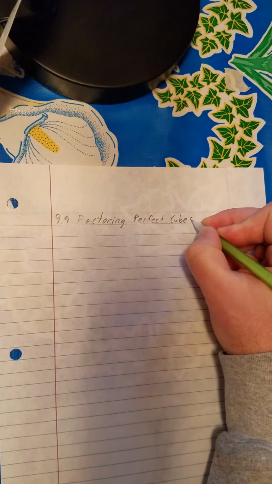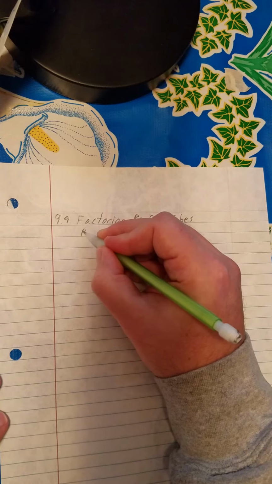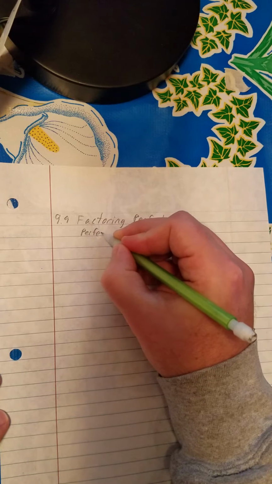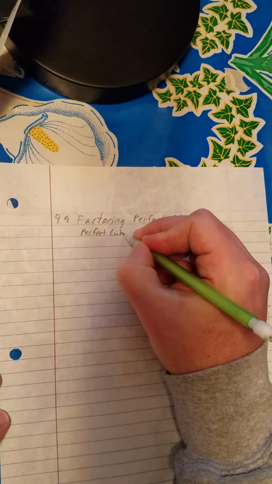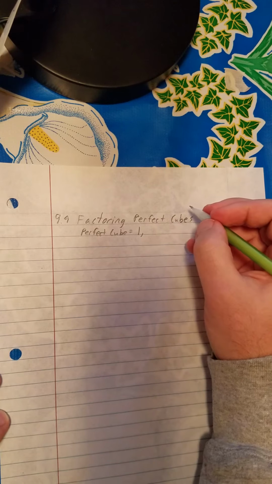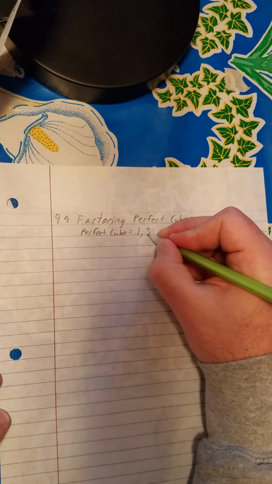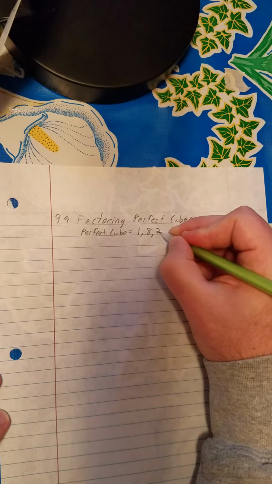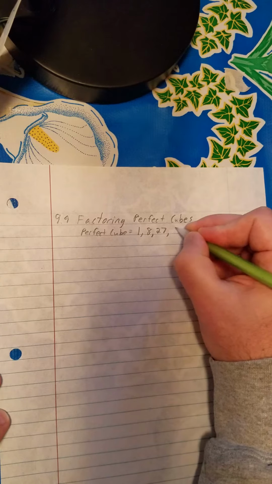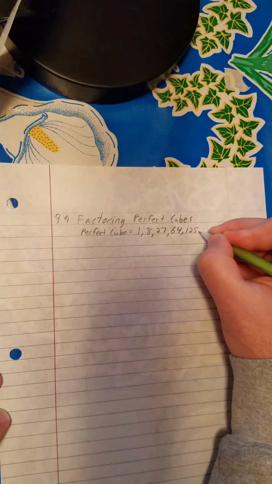Again, a perfect cube is a number times itself times itself. The answer is a perfect cube. So 1 times 1 times 1 is 1. 2 times 2 times 2, or 2 cubed, is 8. 3 cubed is 27. 4 cubed is 64. And this goes on forever.